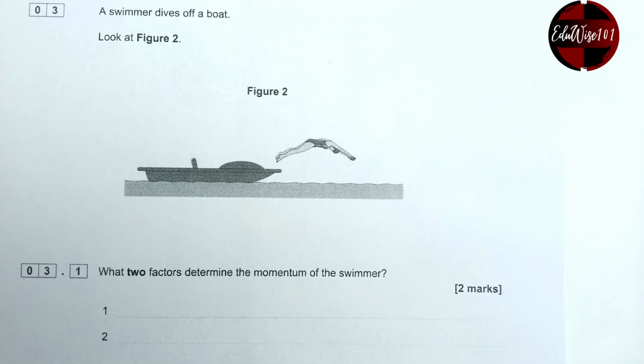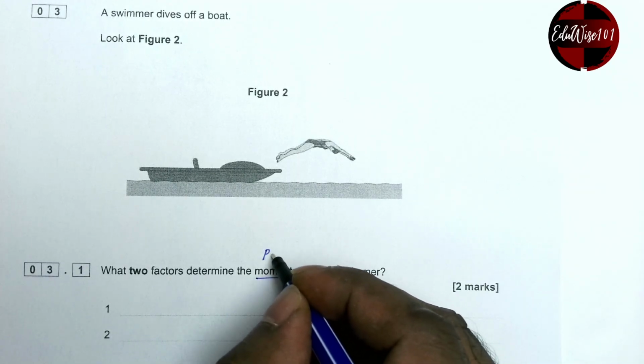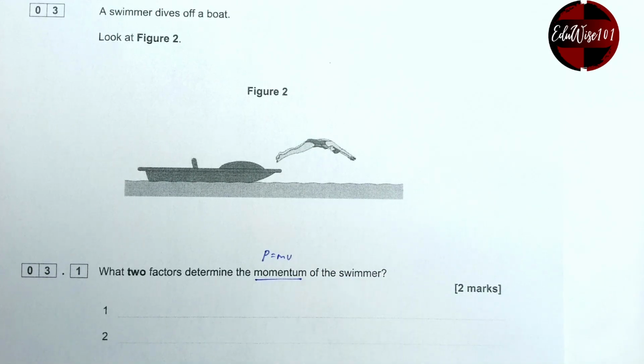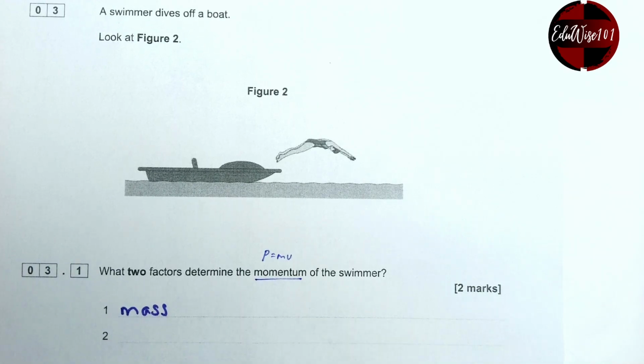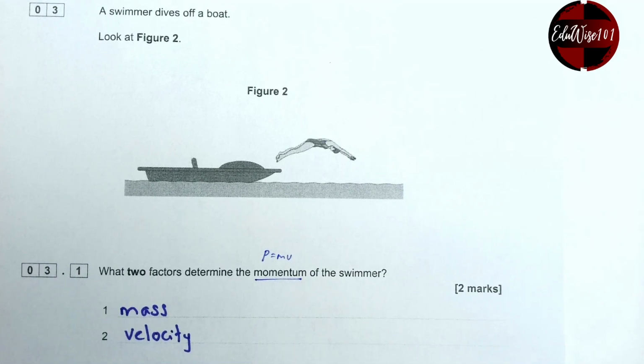So if you look at the equation for momentum, momentum equals mass multiplied by the velocity. So the two factors that affect the momentum of the swimmer are going to be the mass and the velocity.